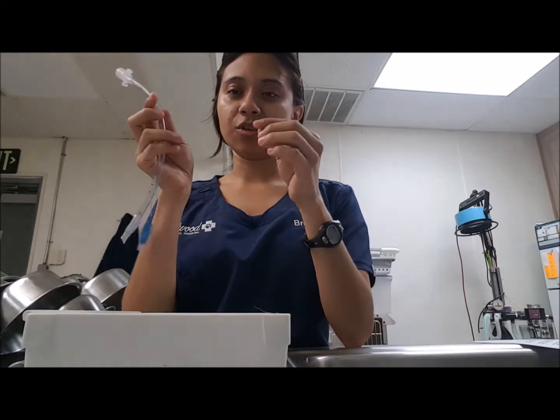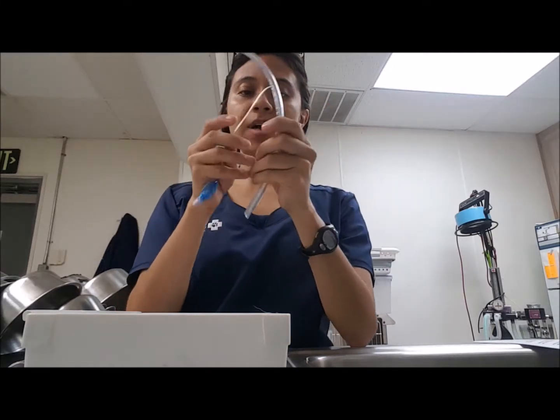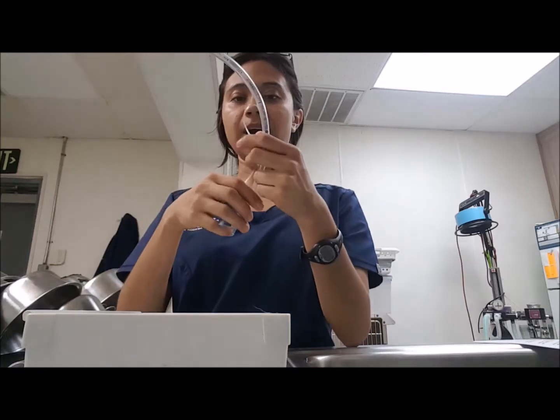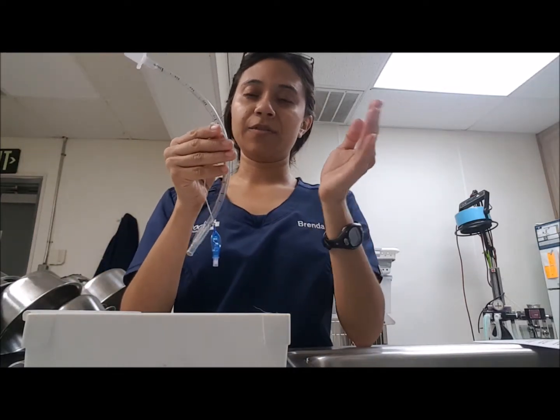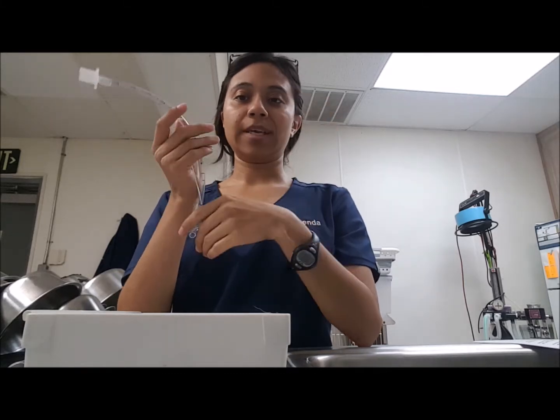Now it's not always going to be that accurate, so you want to have backups. Once we pick, for example, I have a size 6, we want to have a 5.5, and then we're going to have a 6.5. So half a size down and half a size up, just in case. Just have it ready at hand, just in case this one doesn't fit.